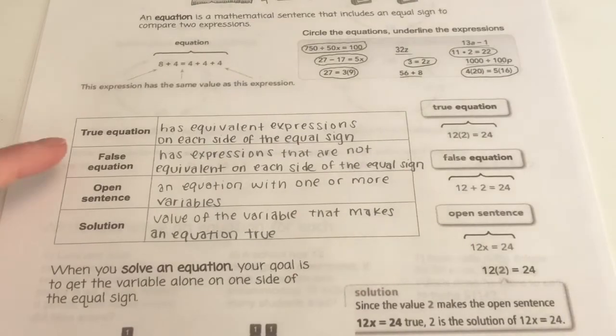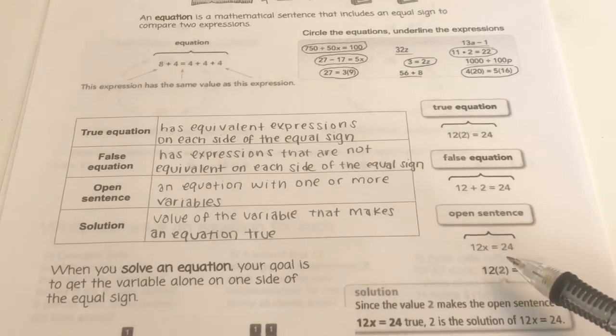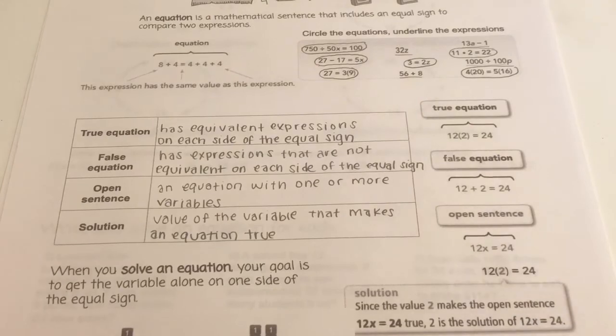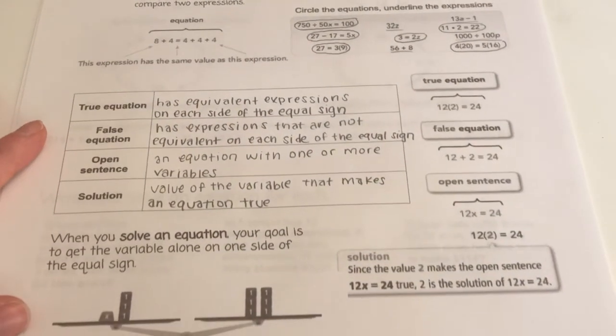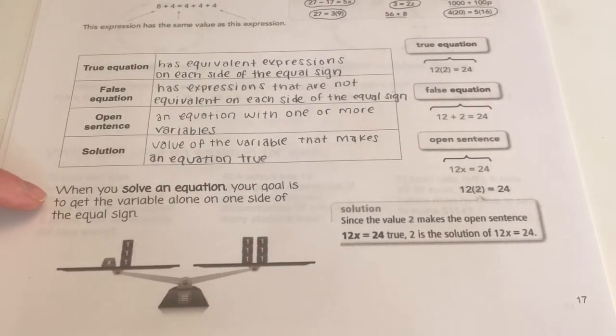Okay, we've got true equations, false equations. When you've got an open sentence, an equation with a variable in it, then probably what you're looking for is the solution, the value of that variable that you can put in there that makes that equation true. In the next video, we're going to talk about solving an equation, and it has to do with this idea of balancing an equation. When you solve an equation, your goal is to get the variable alone on one side of the equal sign, as well as to keep the equation balanced.